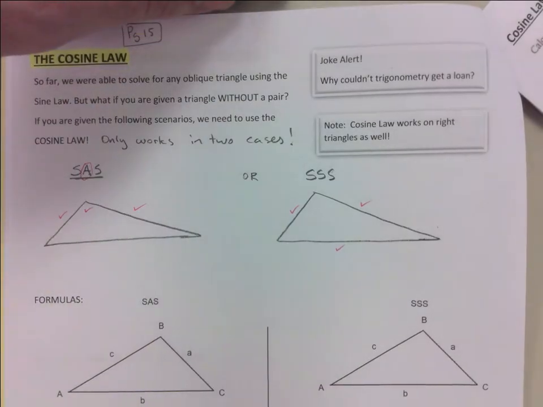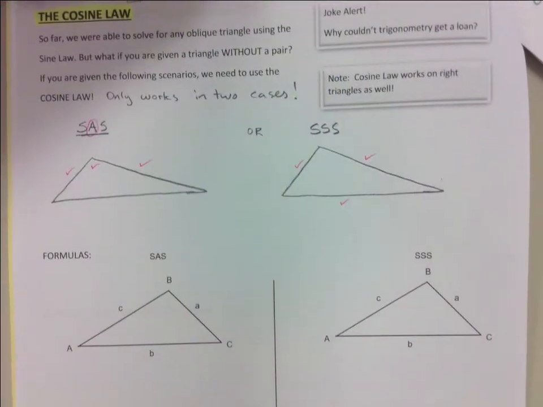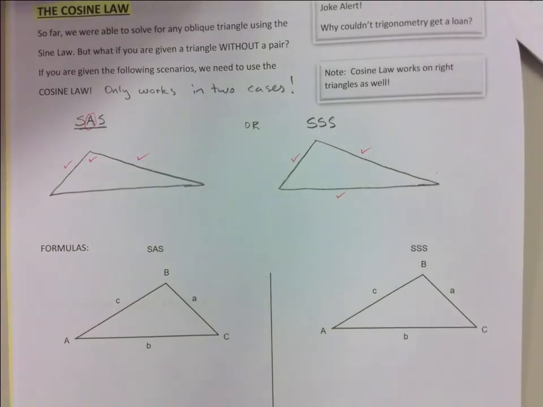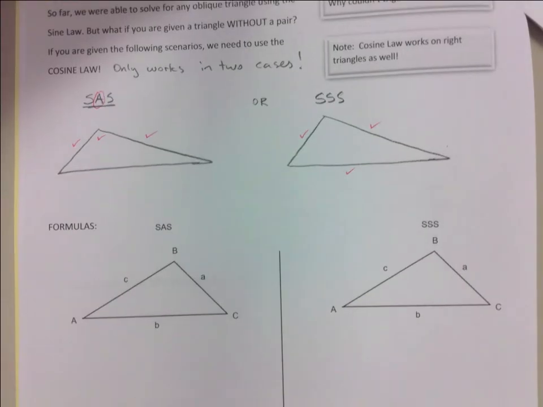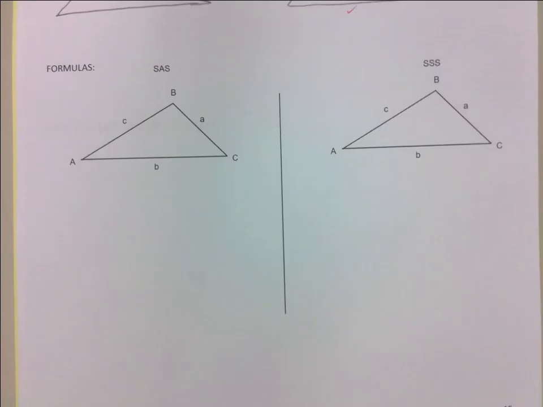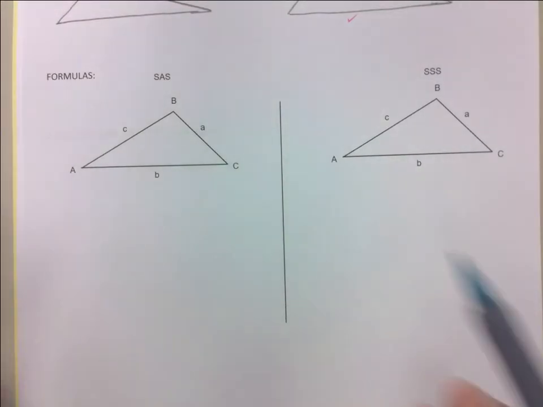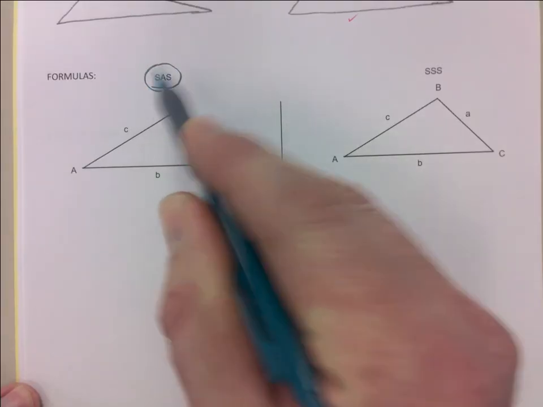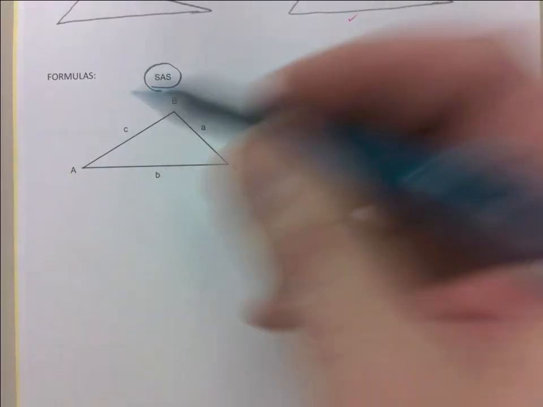Okay, so here are the formulas. If you could write these down. I don't want you to just go off of the formula sheet. I want you to actually have this on your study sheet with a diagram and an example, and I will give you more once we have covered more. So what's the SAS example, SAS? Okay, so let's put a check mark.